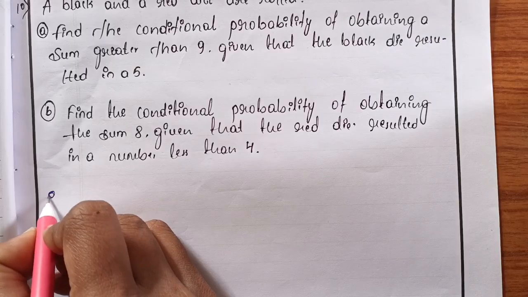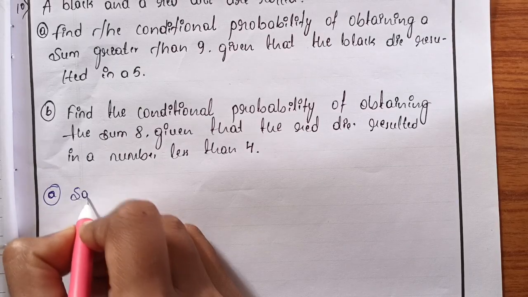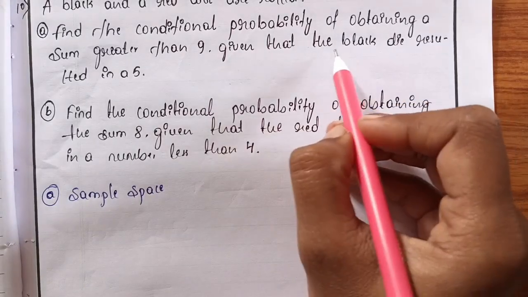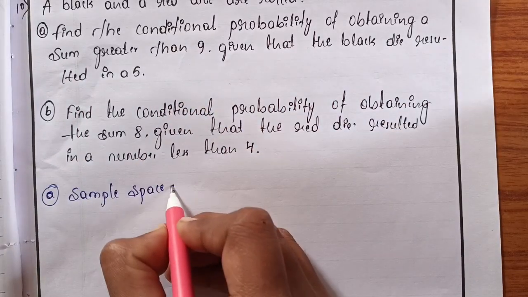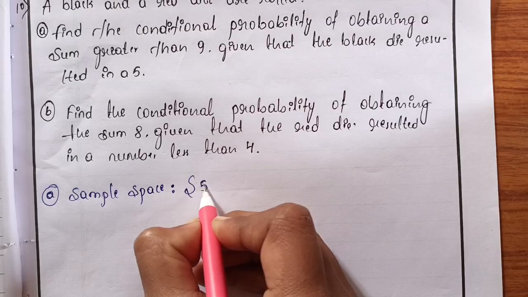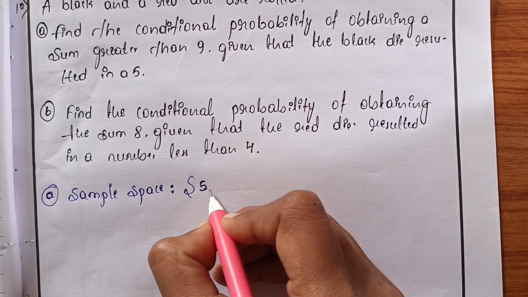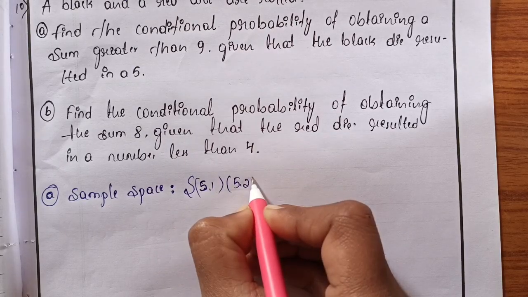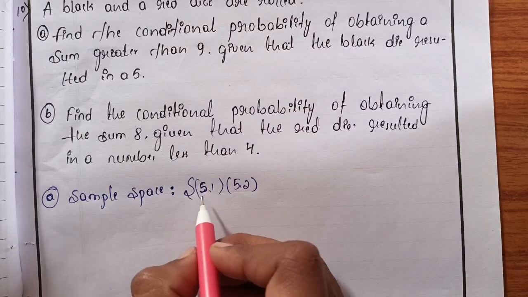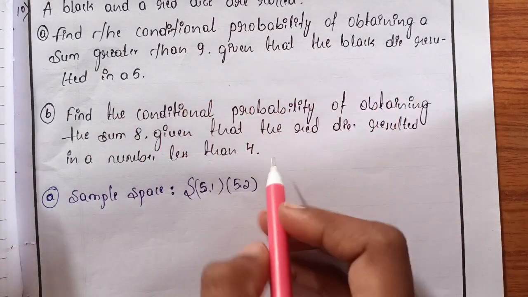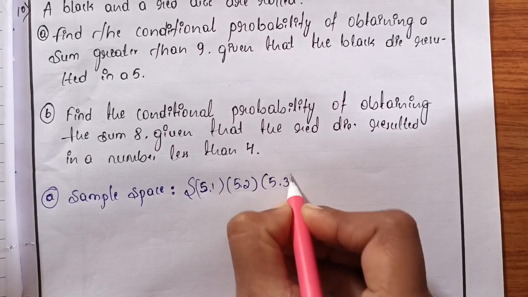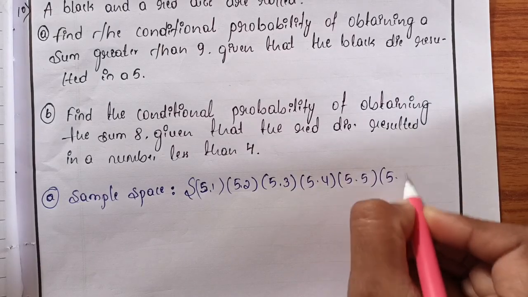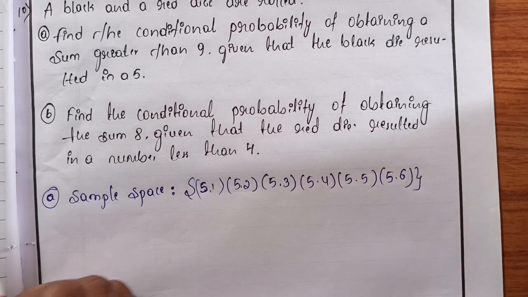Take the first question. The total sample space: the black die resulted in a 5, and the red die can be anything. So 5 comma 1, 5 comma 2, 5 comma 3, 5 comma 4, 5 comma 5 and 5 comma 6. The total sample space is 6.